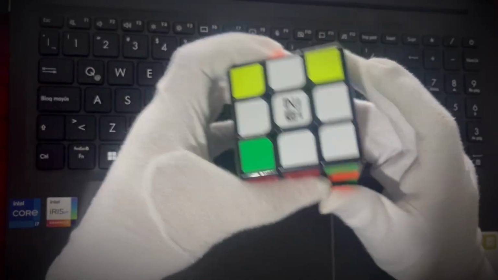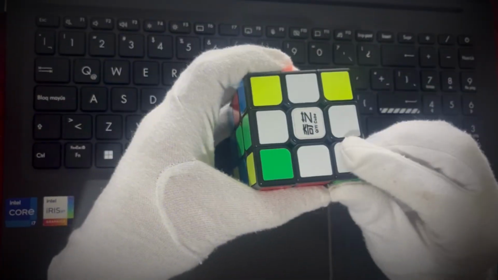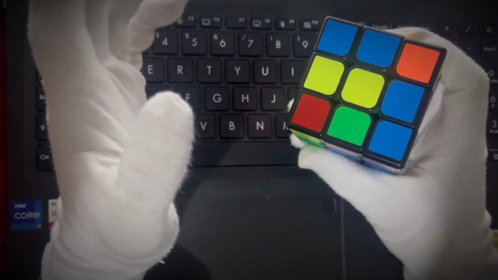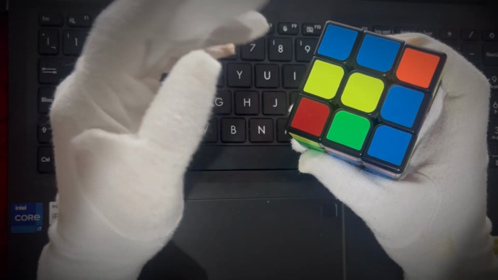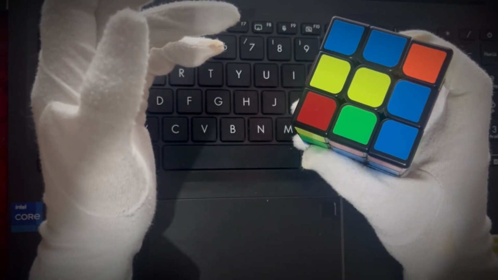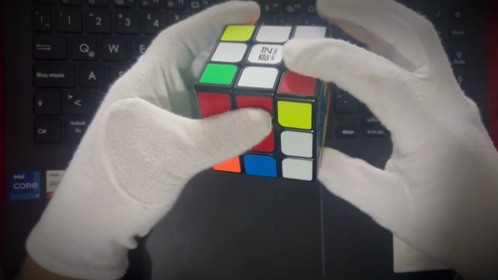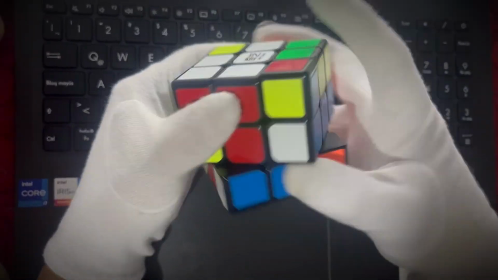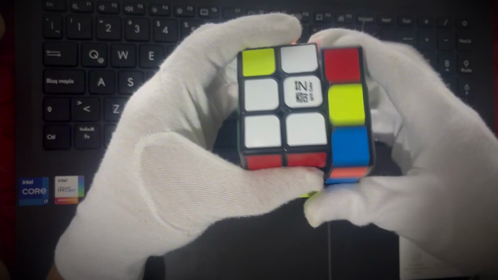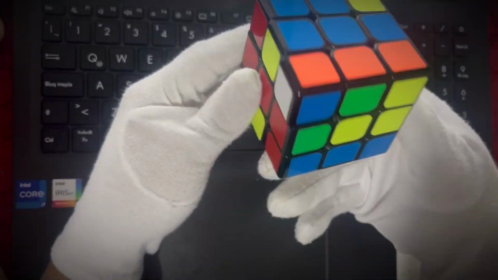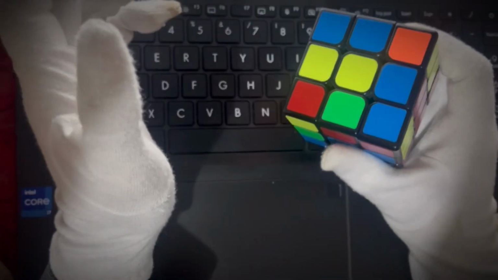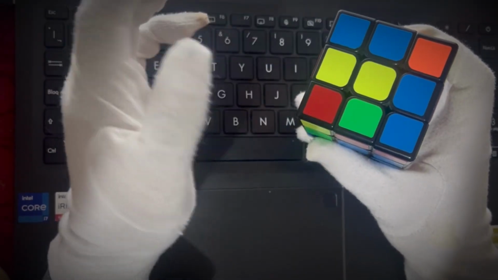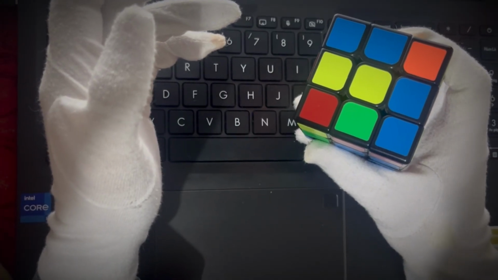Once we have the cross, we proceed to place the corners in place to form the first face of the cube. As mentioned, in the second step, putting the corners into the appropriate places, we will apply a series of very simple movements.